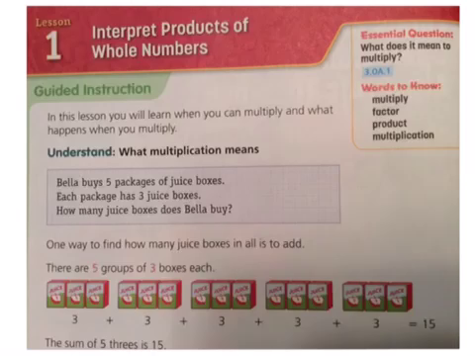In this lesson, you will learn when you can multiply and what happens when you multiply. So you need to understand what multiplication means. Let's look at this example problem. Bella buys 5 packages of juice boxes. Each package has 3 juice boxes. How many juice boxes does Bella buy?